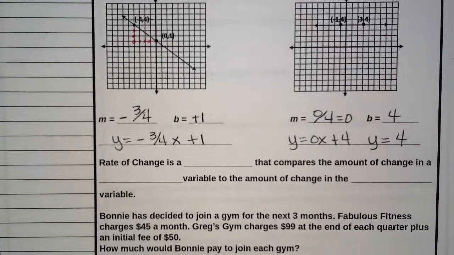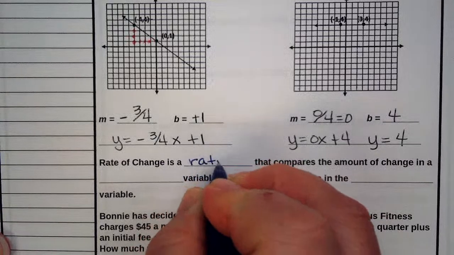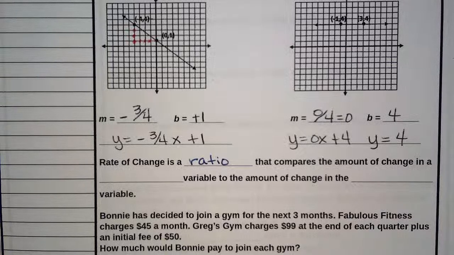The rate of change is what? It is a ratio. How do we write a ratio? One number divided by another. That compares the amount of change in a what variable to the amount of change in a what variable.